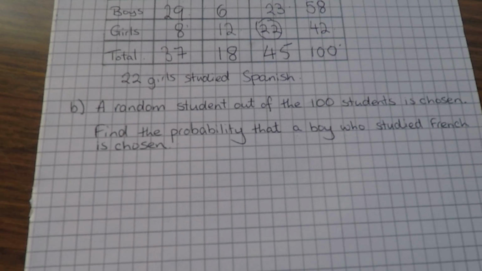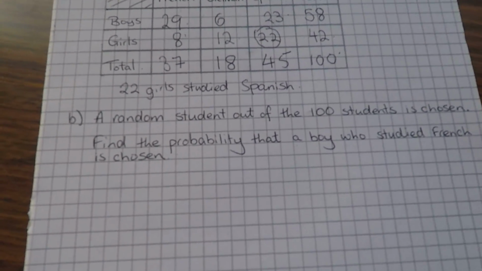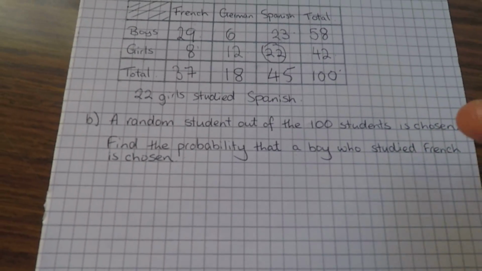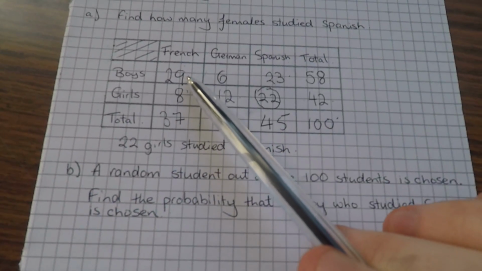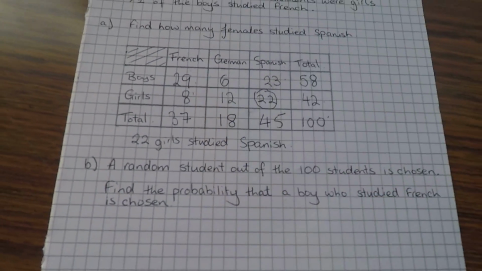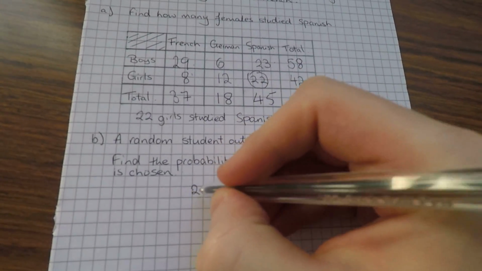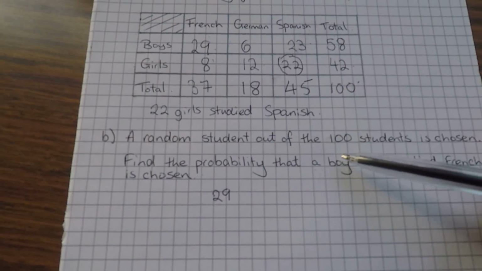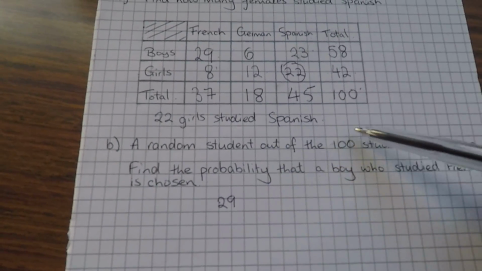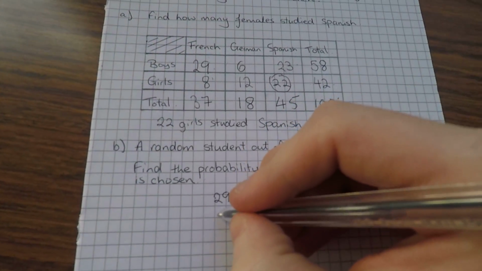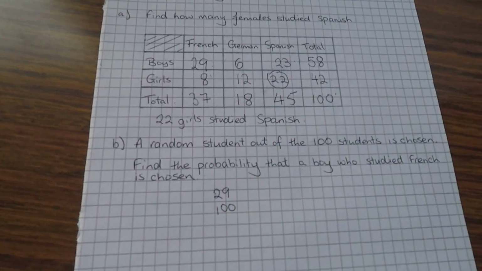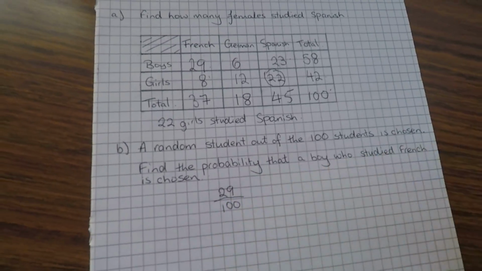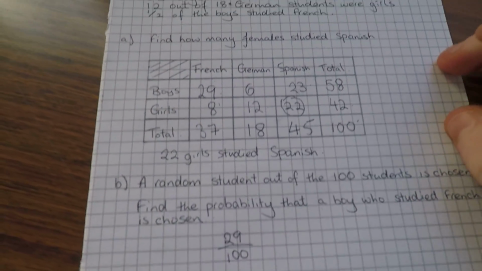So, we need to think of the two values we're going to get from this. The first one is the value of how many boys studied French. And looking at our table, we can say that 29 boys studied French. We then think about what is our total population. Well, it's only asking us to find out about the 100 students, so that is going to be our total population. Probability, we always show as a fraction, so you would have the fraction form there. So there is our answer to our first example.